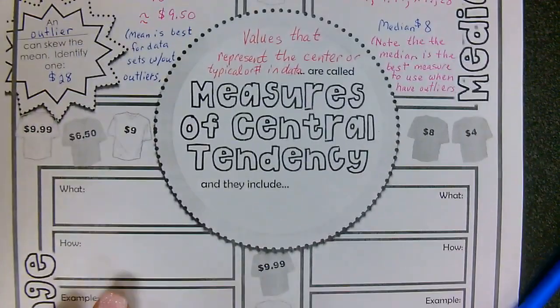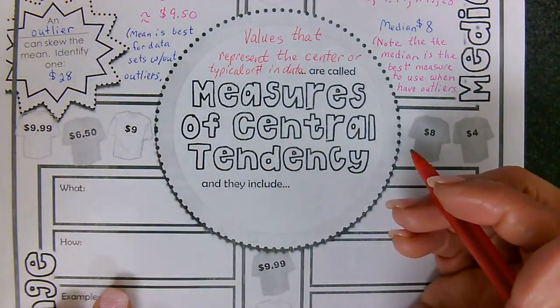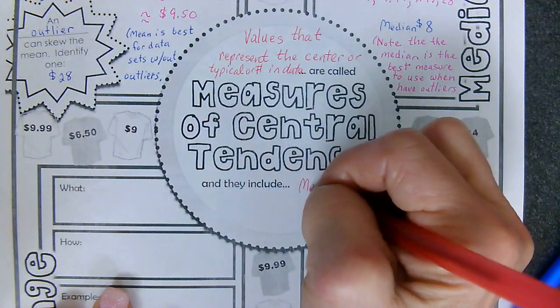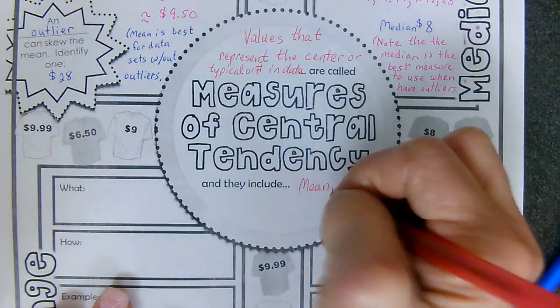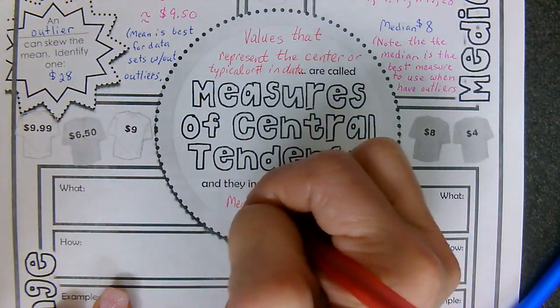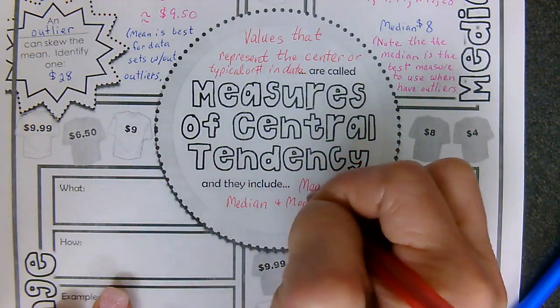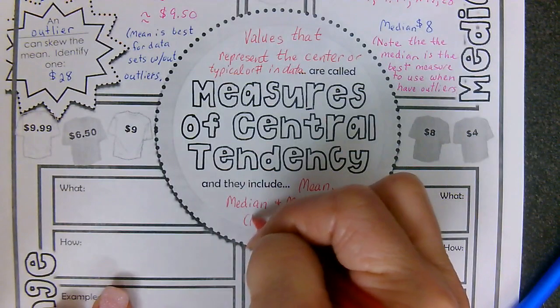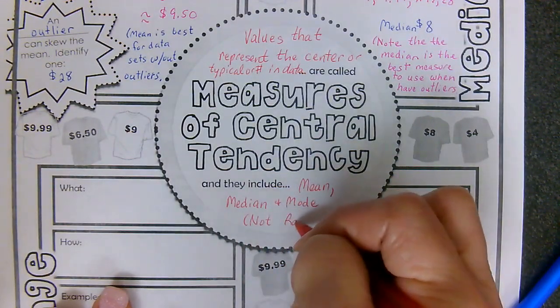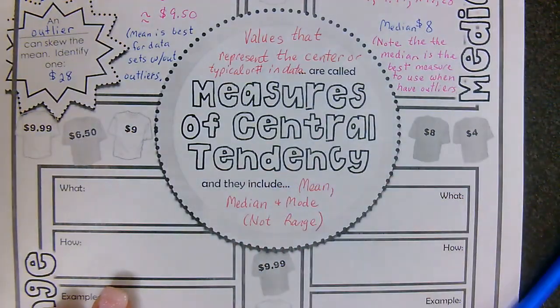They include mean, median, and mode. I'm going to put in parentheses, not range. Okay?